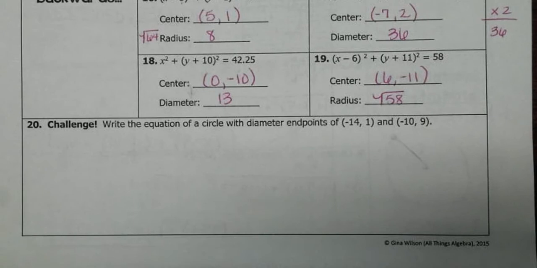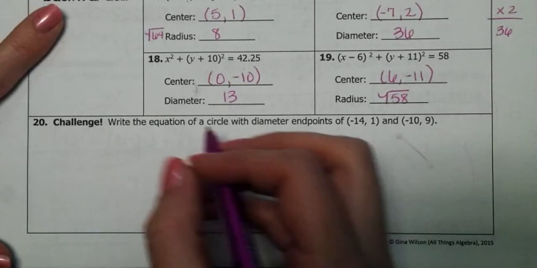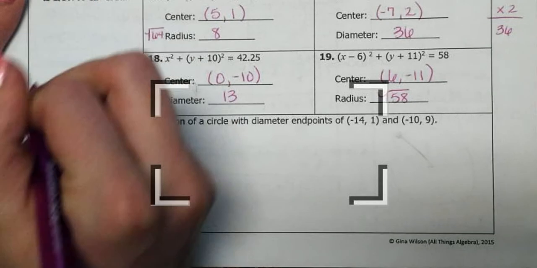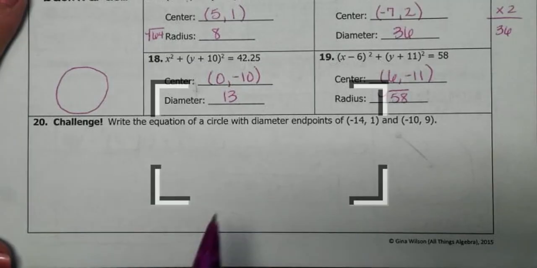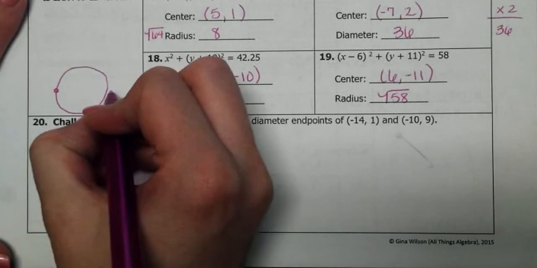Okay, one last problem that I want to work with you is the challenge problem. In this challenge problem, it tells us to write the equation of a circle with a diameter with endpoints of negative 14, 1 and negative 10, 9. So I'm going to just draw a circle right here, that way I don't take up too much of my space. Now it's telling me that I have endpoints somewhere along the circle.